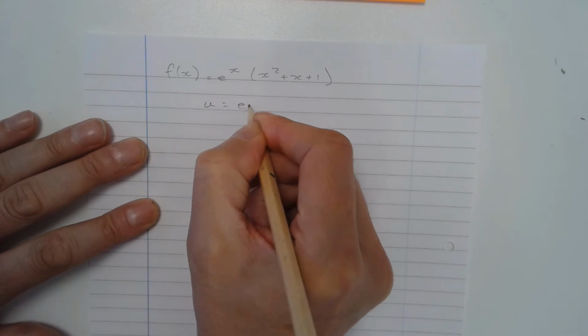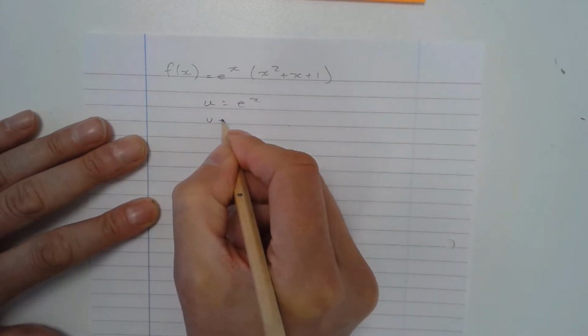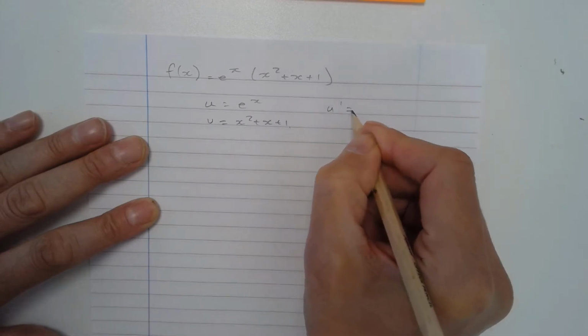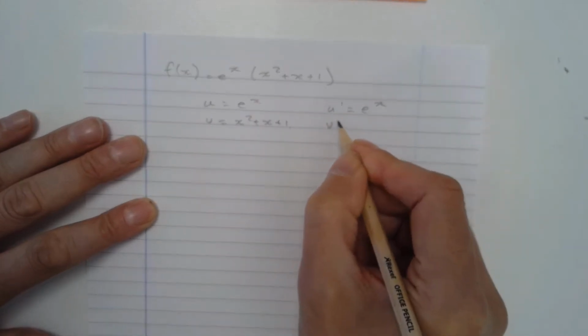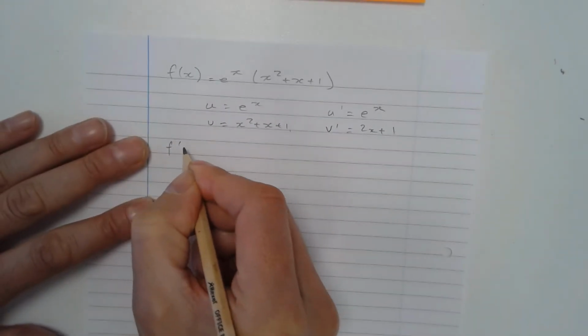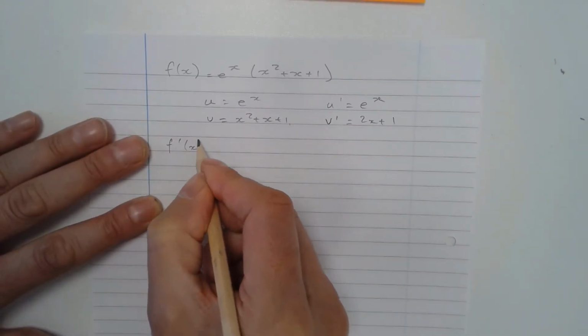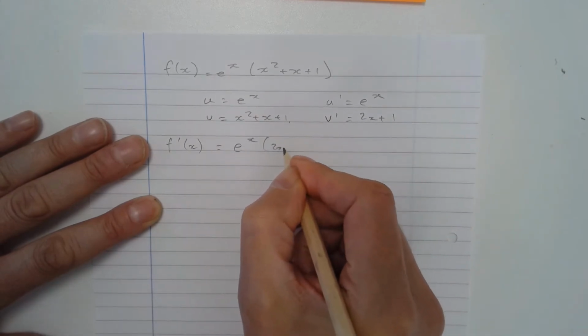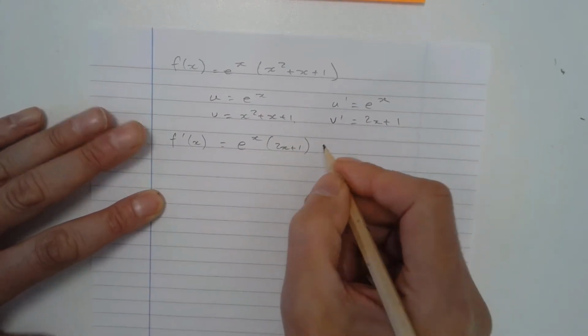So I've got u equals e to the power of x, v equals x squared plus x plus 1, u dash equals e to the power of x, and v dash equals 2x plus 1. So I'm going to put that into the product rule. So I've got that times that, plus that times that.